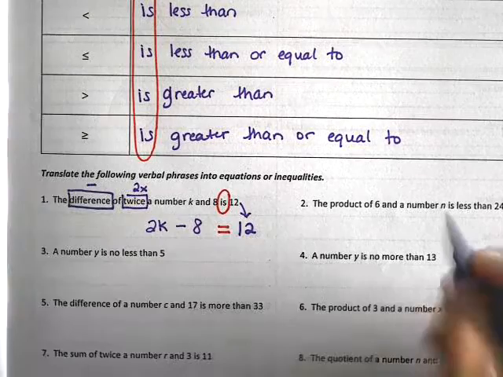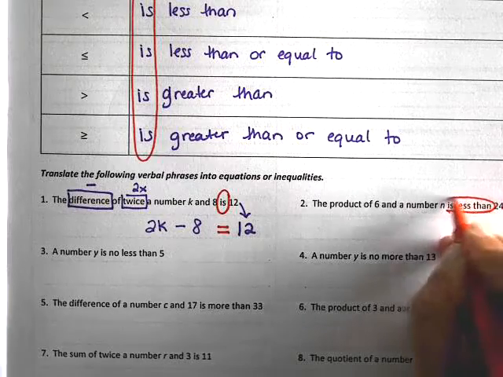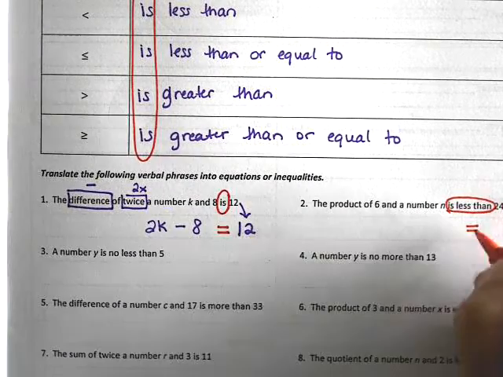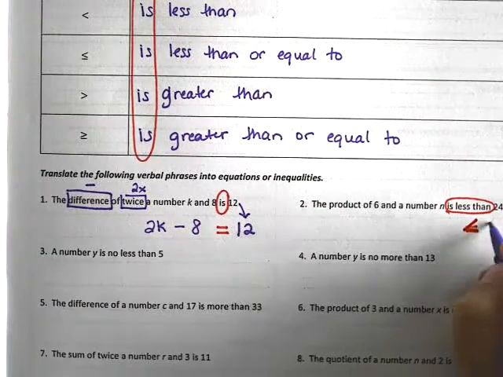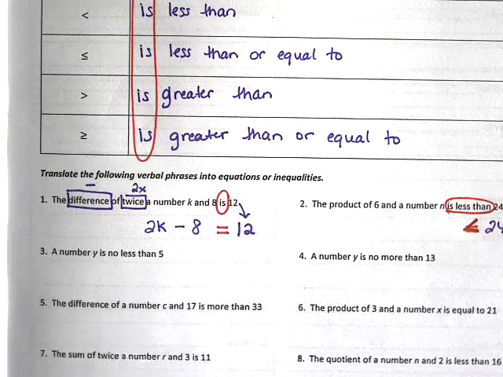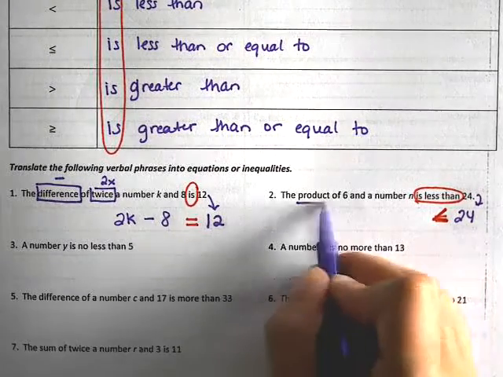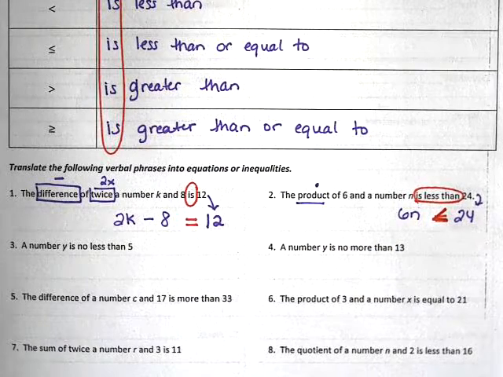Number 2, I'm going to find the word is. This time it says is less than. So the is brought friends. Is means is less than. So I'm going to draw a less than symbol. The 24 is going to go on the right side. And on the left side, it says the product, which means multiplication. So 6 times n.